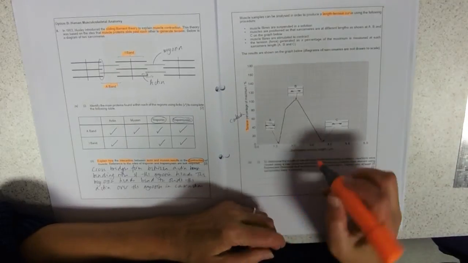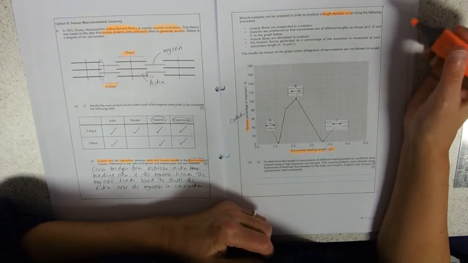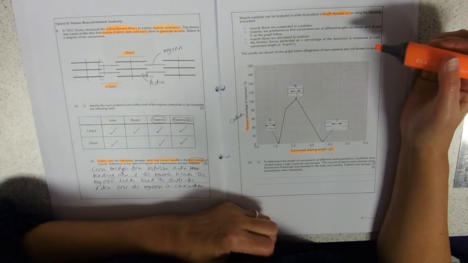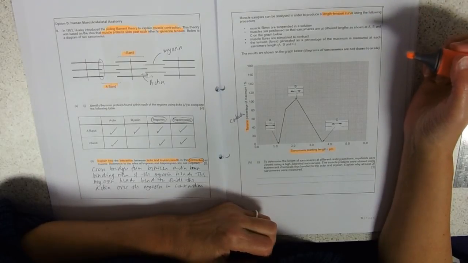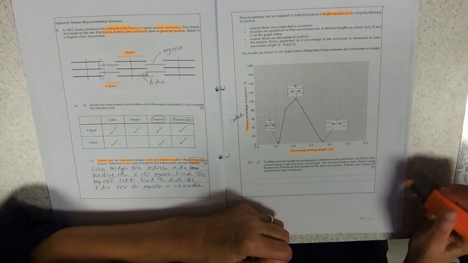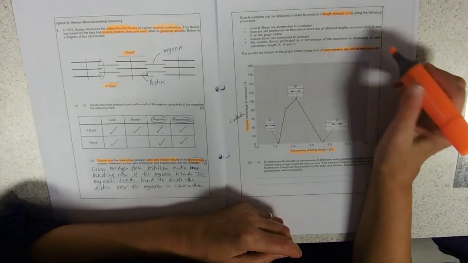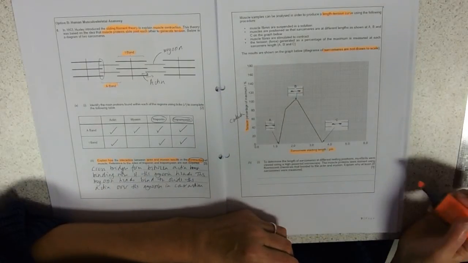And then we've got the sarcomere starting length in micrometers. So it tells us some details of what they've done. We suspend the muscle fibres. We position them so that they're at different lengths, A, B, C. Muscle fibres are stimulated to contract. The tension force generated as a percentage of the maximum is measured at each sarcomere length. Still don't get it. Anyway, the results are shown on the graph. Diagrams of sarcomeres are not drawn to scale. That's quite important. So we can't do any measuring off the graph, that's what it's telling us. We can't measure these fibres.